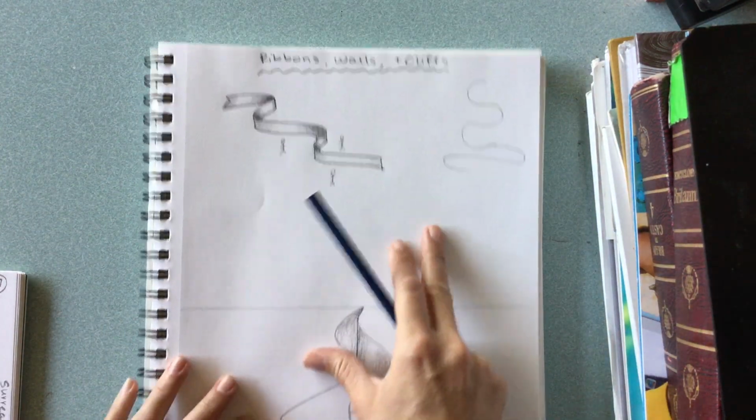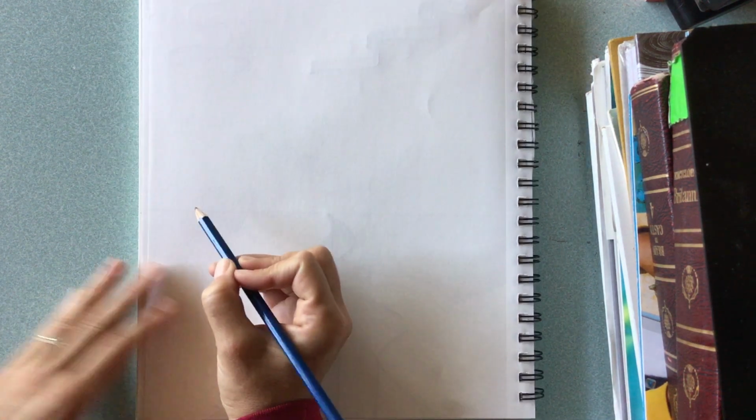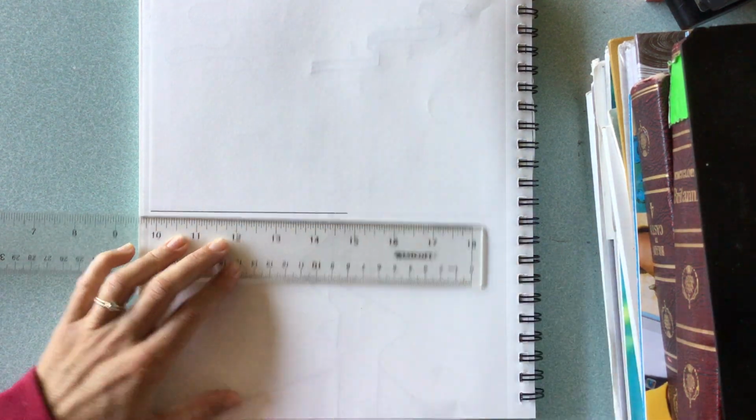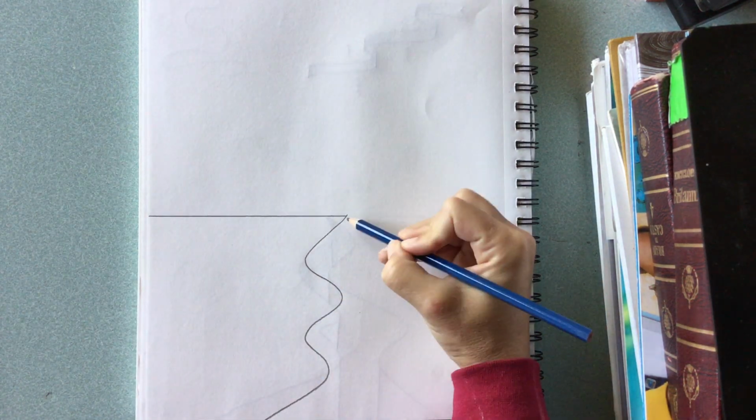Now, if you don't have any more room on this page, you can turn it over to the back. We're going to learn how to draw one more thing, and that is a cliff. A cliff could be something like, imagine that this is the horizon line. Maybe you only want to have half a landscape, and you want something that looks like that, and this could be your cliff, right?